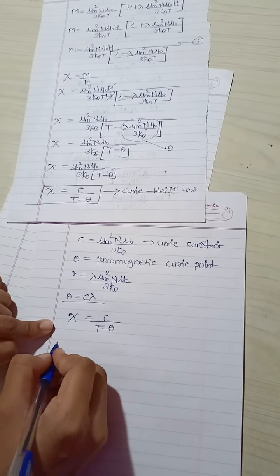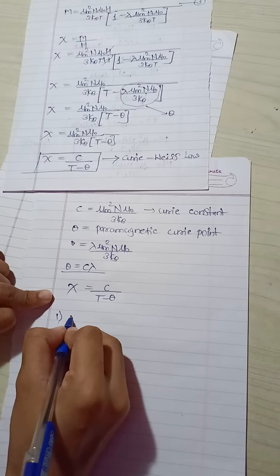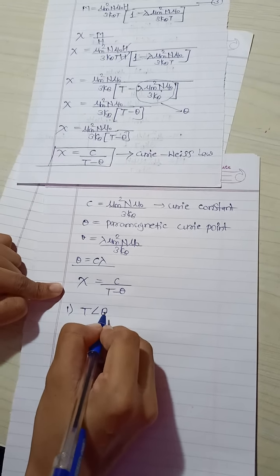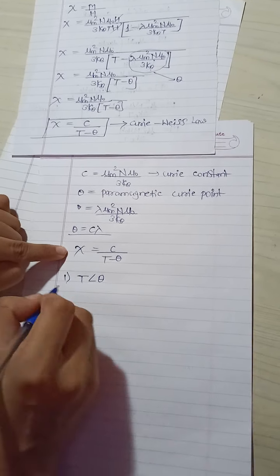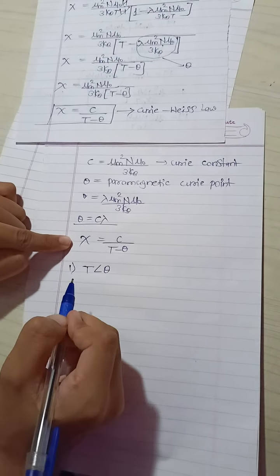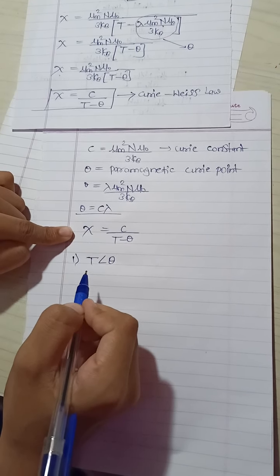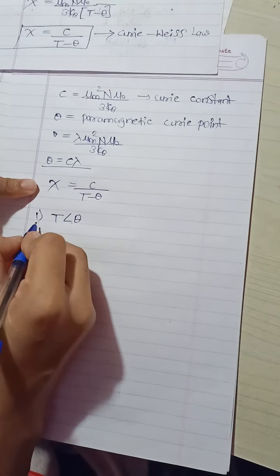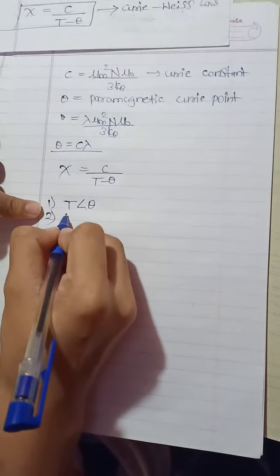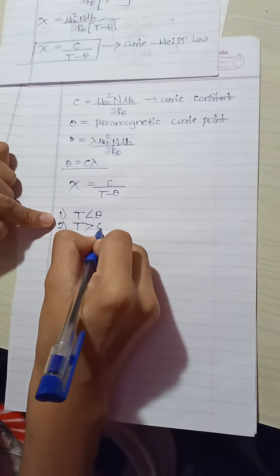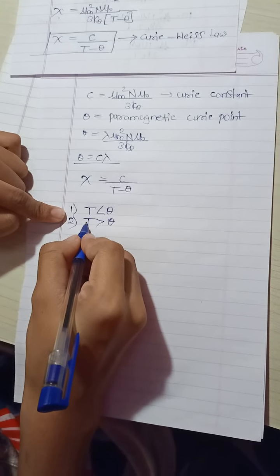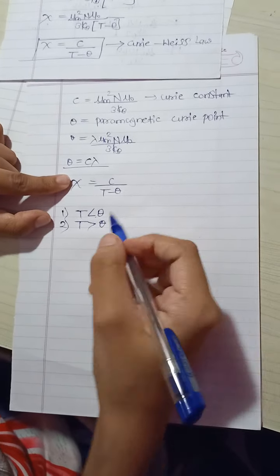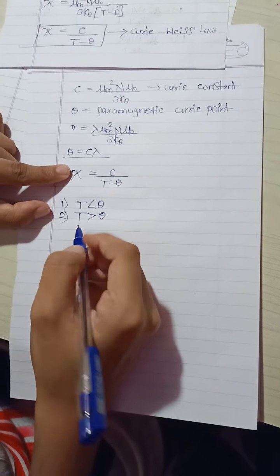After that we see the two situations. First is for the temperature T below the paramagnetic Curie temperature, meaning T is less than theta. Then the susceptibility becomes negative, and for most paramagnetic materials this Curie temperature is quite low, so this is a rare situation. Second situation is for the temperature greater than the paramagnetic Curie temperature. Then susceptibility of course is positive, and the ferromagnetic substance becomes a paramagnetic substance.